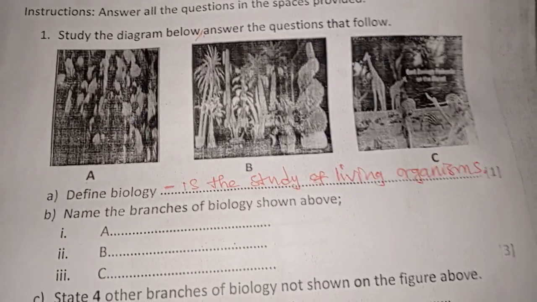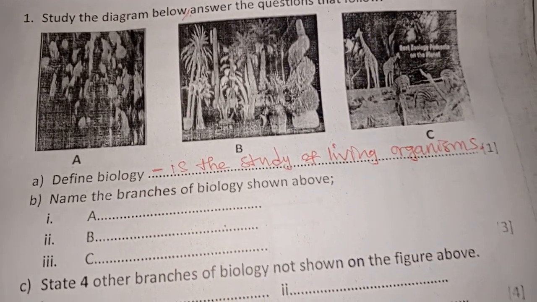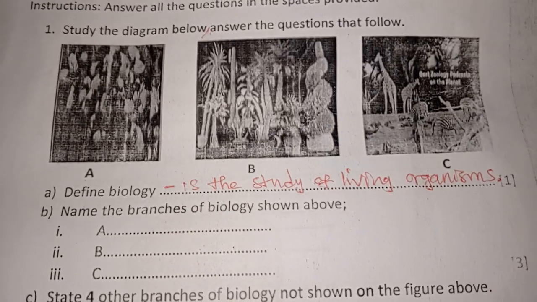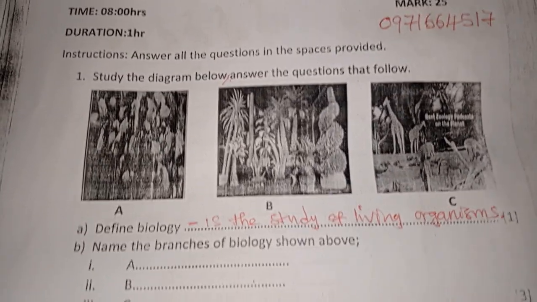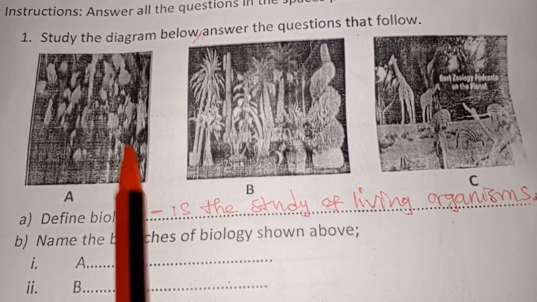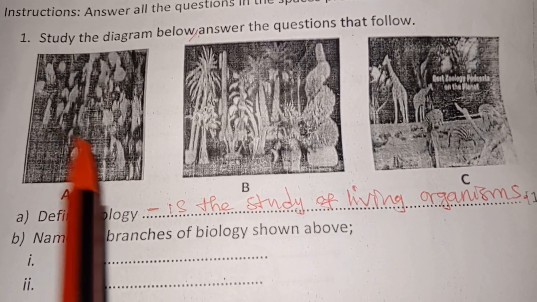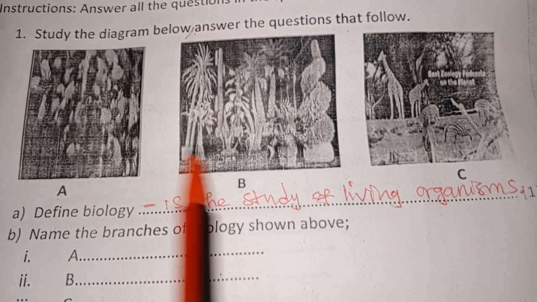Now, let's go to question B. Name the branches of biology shown above. Remember what I said? A represents small bacteria that cannot be seen using our naked eyes.